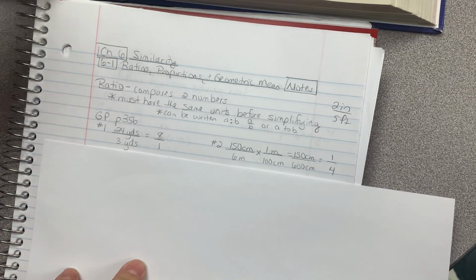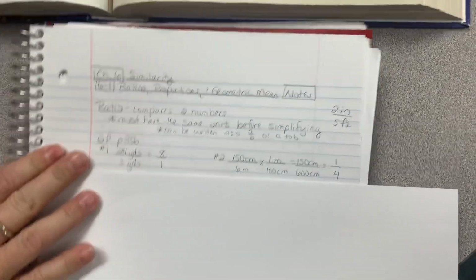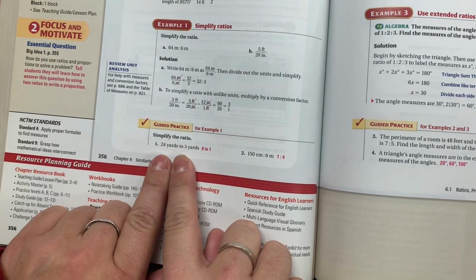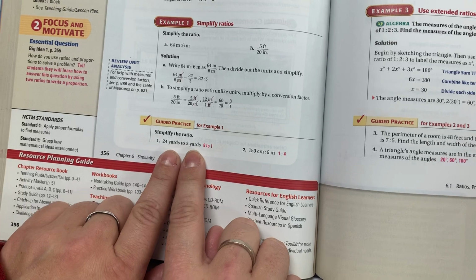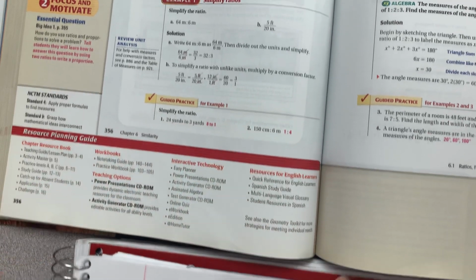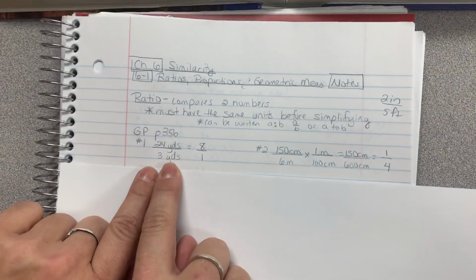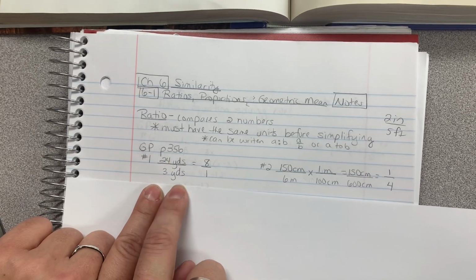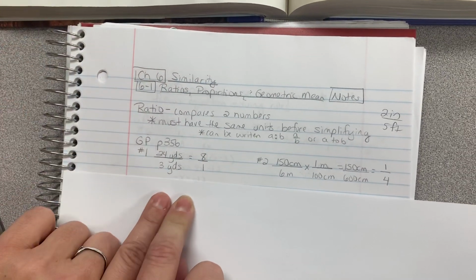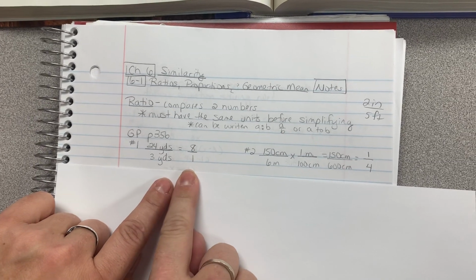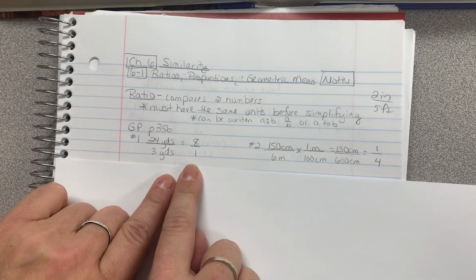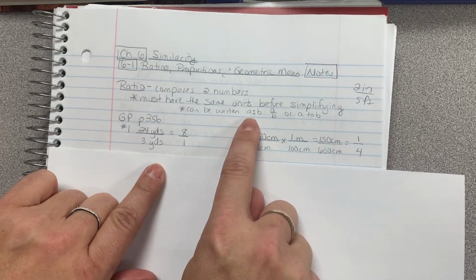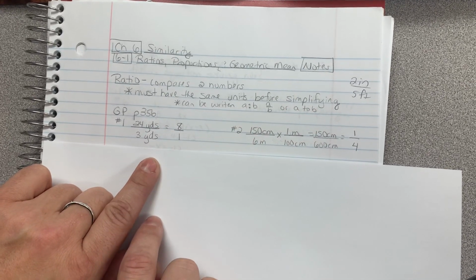I want to look at some examples from guided practice in the book. So this section's asking you to simplify the ratio: 24 yards to 3 yards. Because they're the same unit, I can very easily simplify that. Looking at my notes, I took 24 yards over 3 yards and treated it kind of like a fraction, but again, I can only reduce it because I have the same units. So of course I divided by 3 on top and on bottom, and I got 8 to 1. This is not interpreted into an 8 because it's not a fraction. Remember, a ratio compares two numbers. So this has to stay 8 to 1. And again, you could write it in either of these formats. All 3 would be correct.